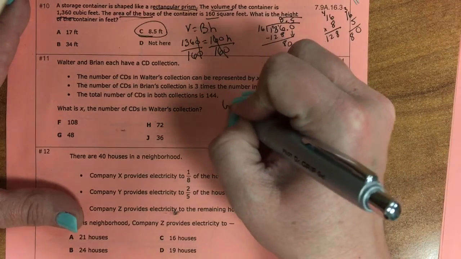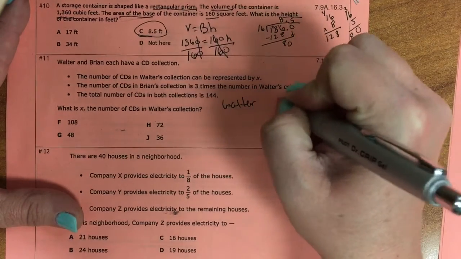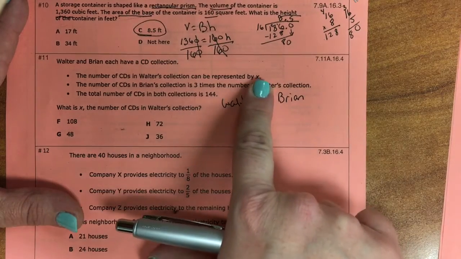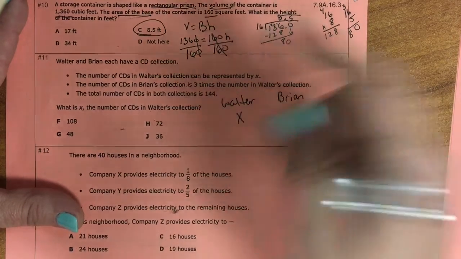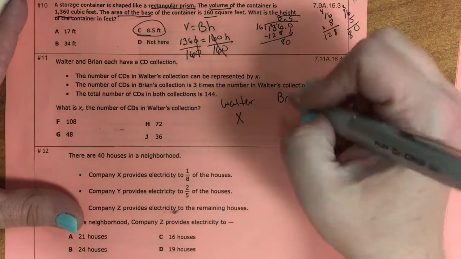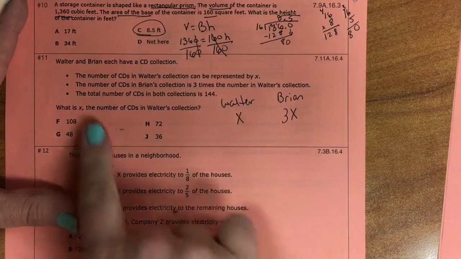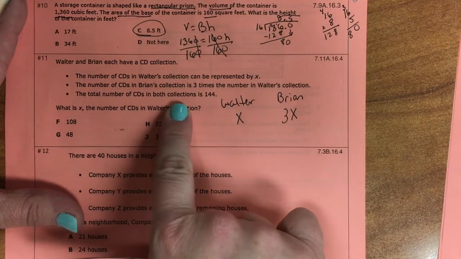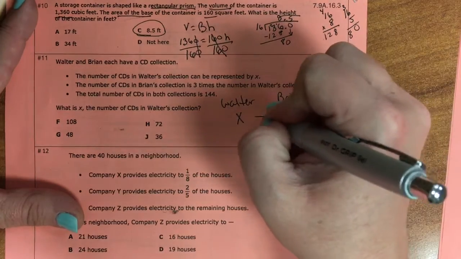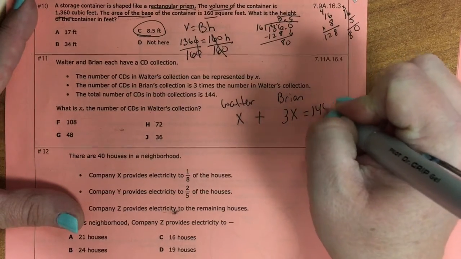Okay, so we have Walter and we have Brian. Walter is represented by X. Brian is 3 times the number of Walters, so if Walter is X, Brian is 3X. The total number in both collections is 144. So if I add them together, they equal 144.